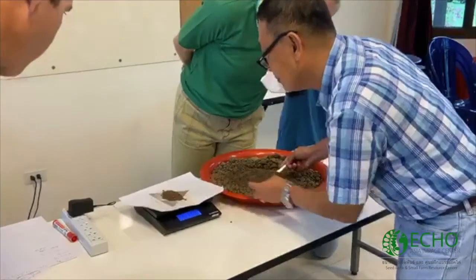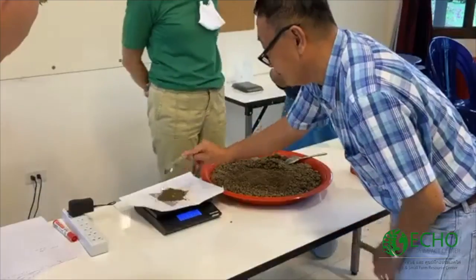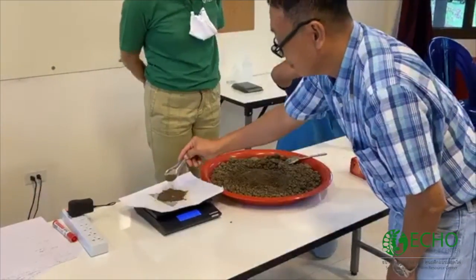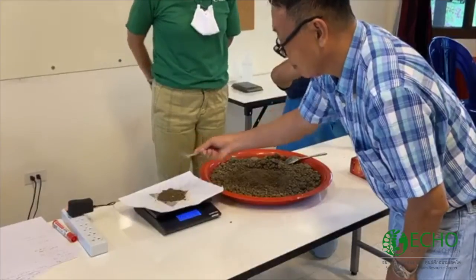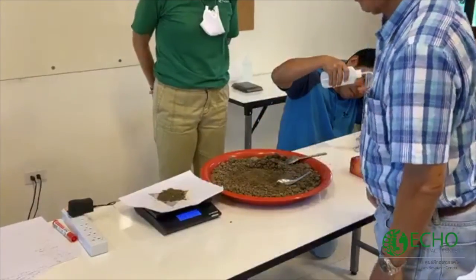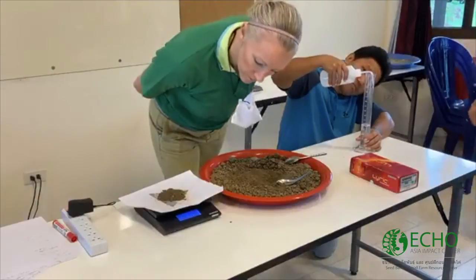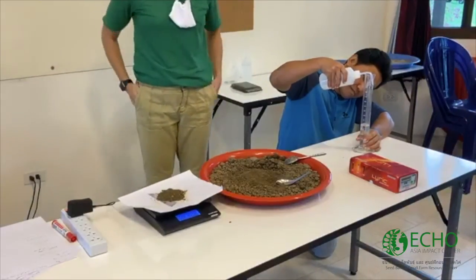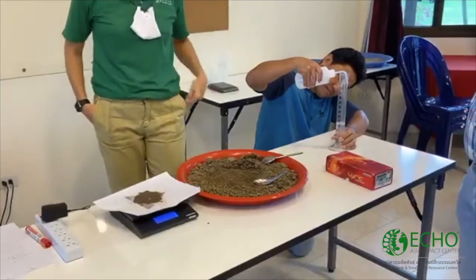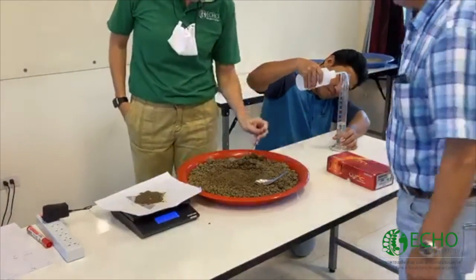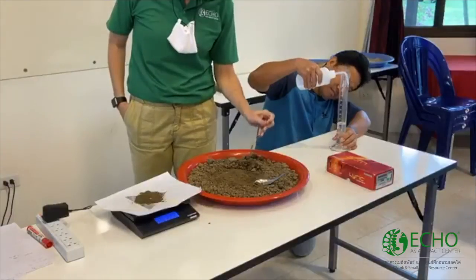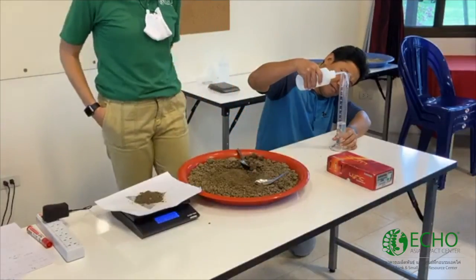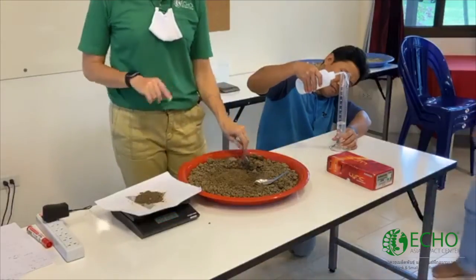There's 25. Okay. Should we break down the soil as much as we can before we put it in? It's helpful, but I think it's small enough it'll absorb more or less. 50, perfect. Okay.